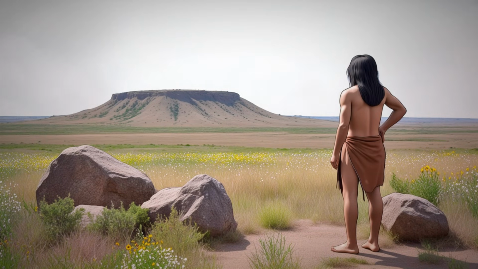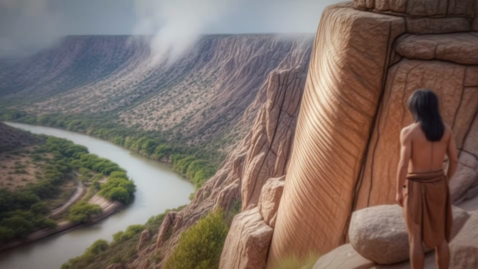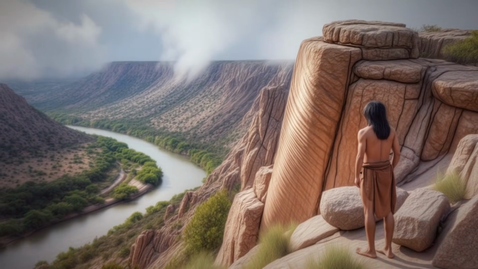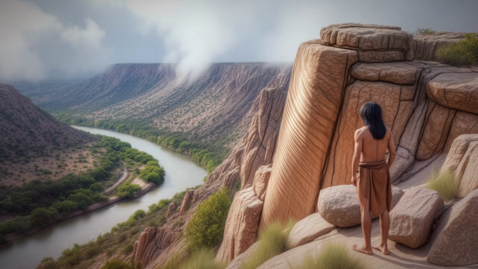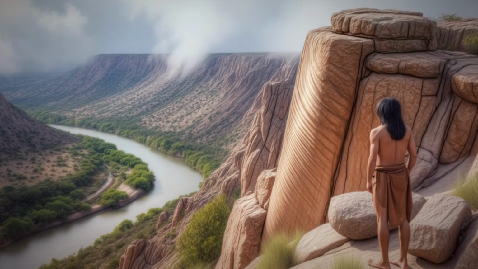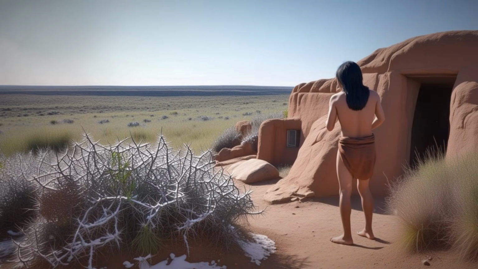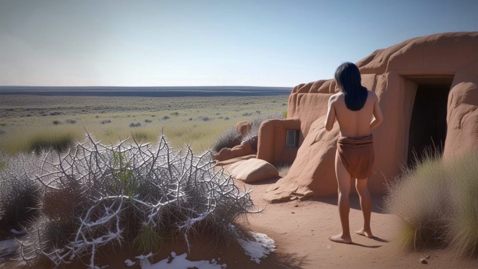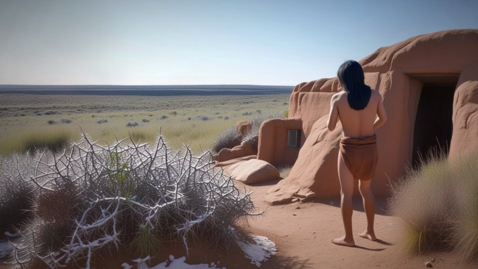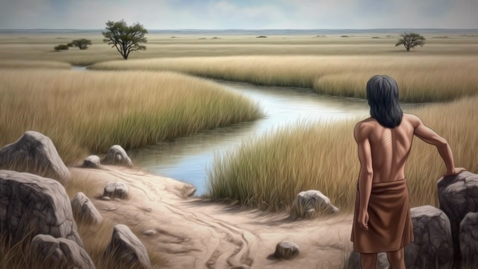Rivers here moved more slowly through floodplains that supported bottomland hardwoods. The environment resembled adjacent portions of Louisiana and Arkansas more than it did western Texas. Archaeological evidence indicates that populations in this zone maintained connections with groups to the east and developed distinct cultural patterns, including earthen mound construction in later periods.